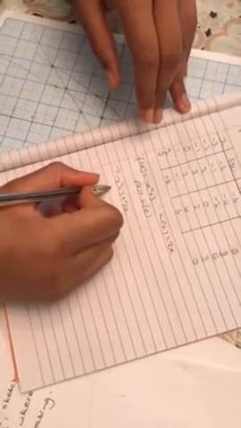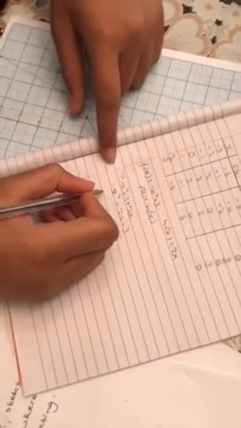So this gives you a quadratic equation in the form ax squared plus bx plus c. So minus x squared plus 2x plus 3. So this is f of x plus h of x.